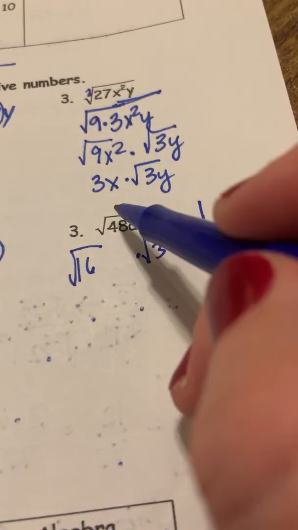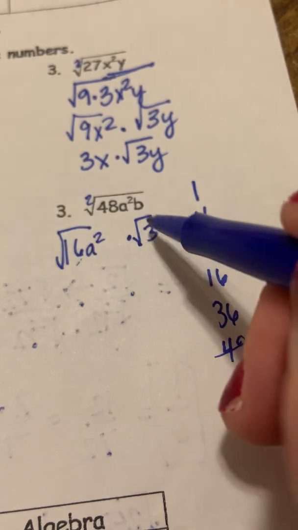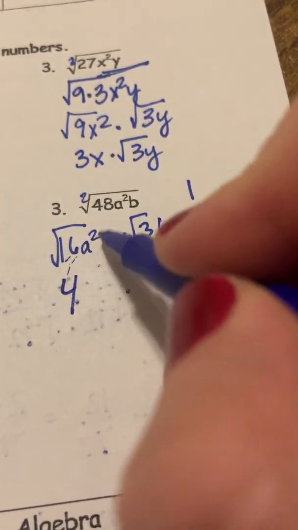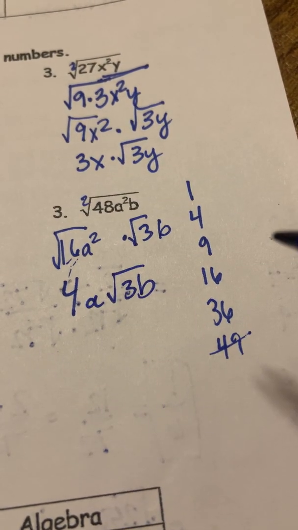And then you know that you're going to make groups of 2. I actually have 2 a's, so I can put that over here. But I have 1 b, so I have to put that over here. The square root of 16 is 4. The square root of a squared is a. And it looks just like that.